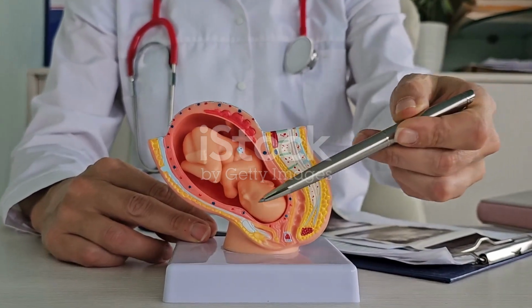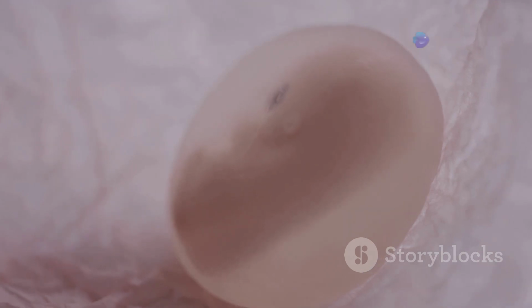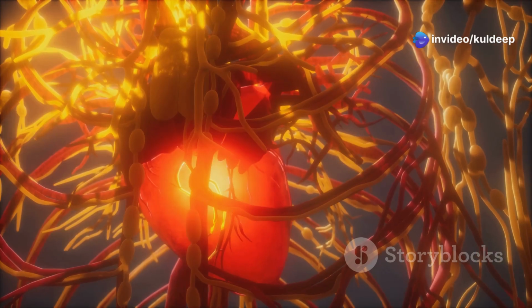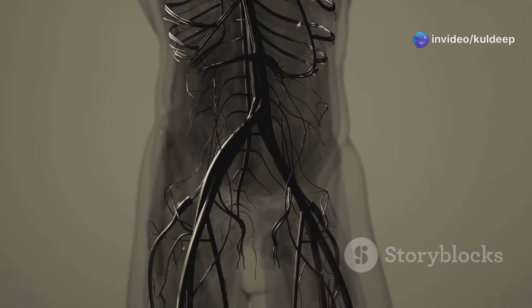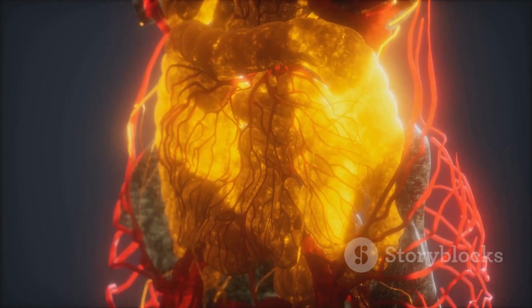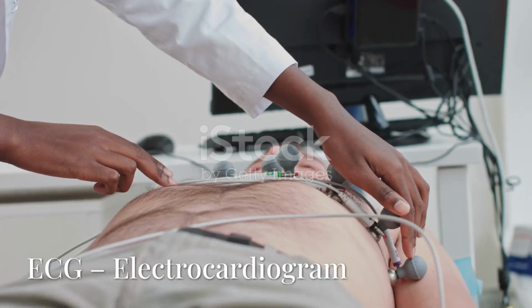In fetuses, lungs don't function yet. Blood bypasses the lungs using the foramen ovale, a hole between the atria, the ductus arteriosus, which connects the pulmonary artery to the aorta, the umbilical vein that carries oxygenated blood from the placenta, and the umbilical arteries, which return deoxygenated blood to the placenta.